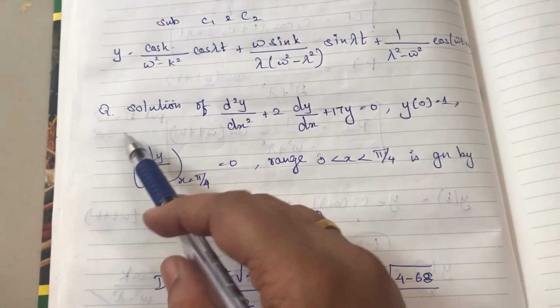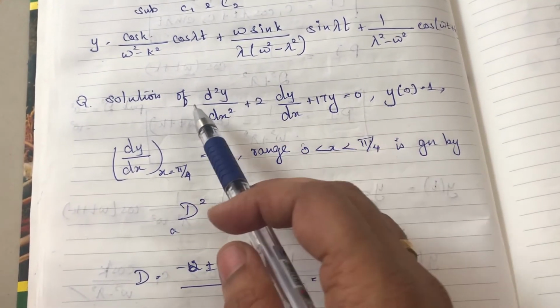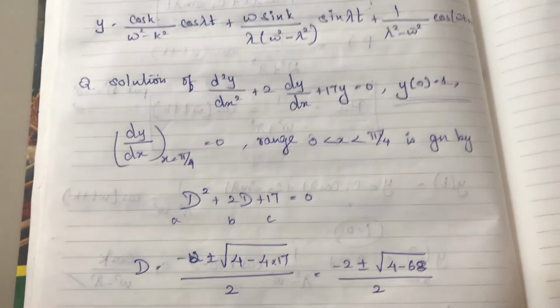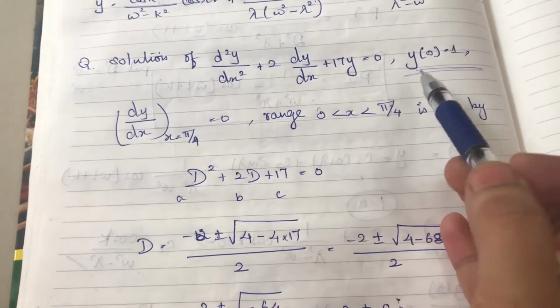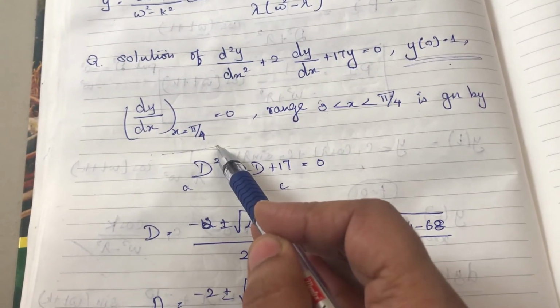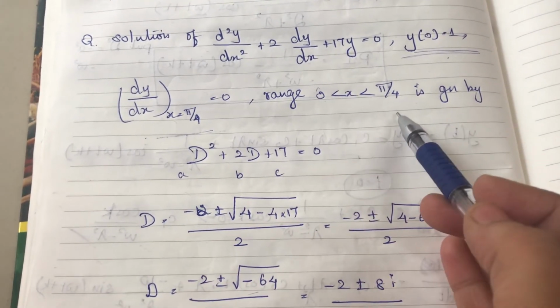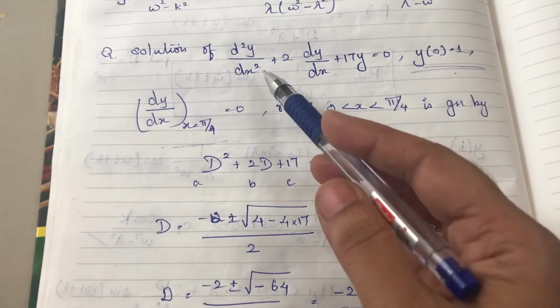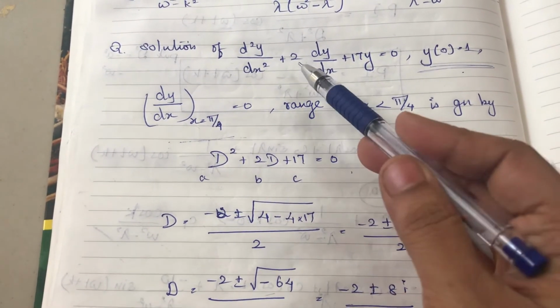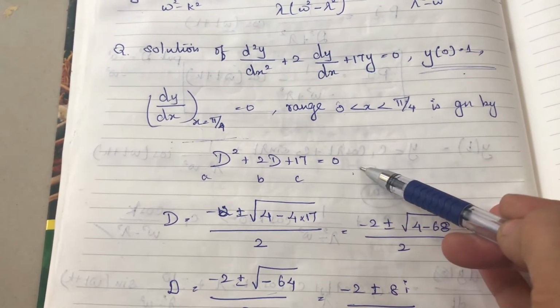So the next question is, they have given one equation. We need to find the solution, and they have given boundary conditions here, this one for y and this one for y dash, the first derivative. And they have given the range. So first, we need to change this to the D operator: D square plus 2D plus 17, which is equal to 0.